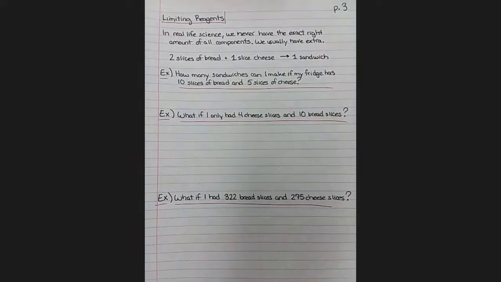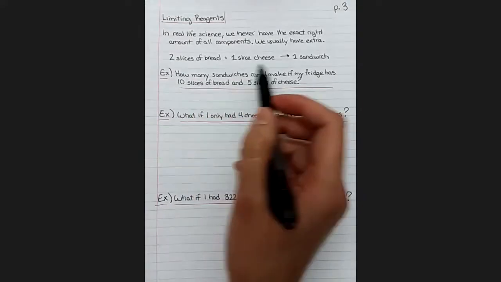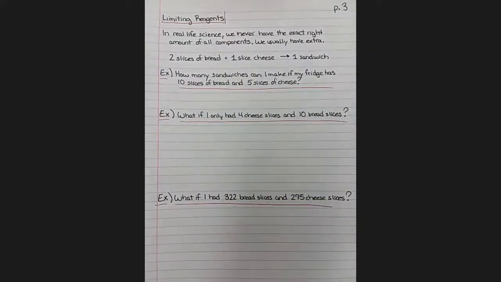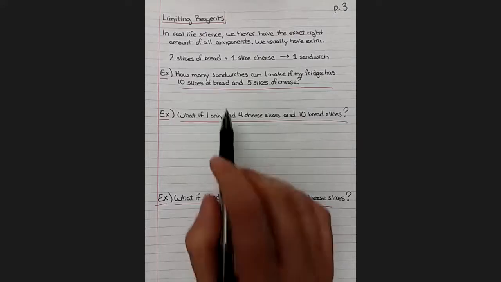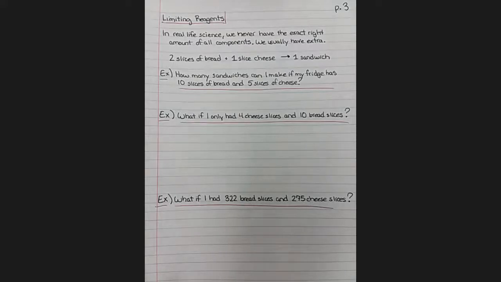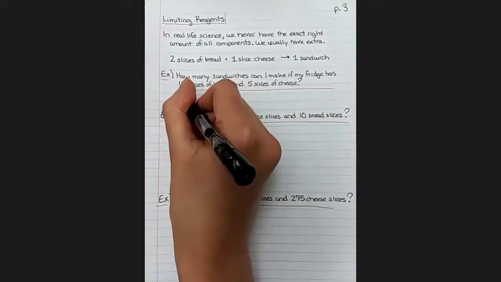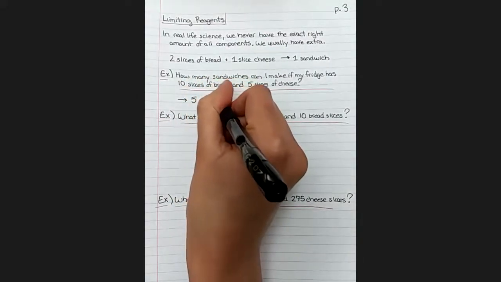So if I was really cheap because I'm a poor college student and I wanted to make grilled cheese sandwiches to eat for every meal for the rest of my days, my recipe for a grilled cheese sandwich would be 2 slices of bread, 1 slice of cheese, and 1 sandwich. And so these are pretty easy, straightforward ratios. So you can probably predict how many sandwiches you can make from the ingredients you have in your fridge pretty easily. So for example, how many sandwiches could you make if the fridge has 10 slices of bread and 5 slices of cheese? You probably don't need any dimensional analysis to figure this one out. You can probably do it in your head. You can make 5 sandwiches.